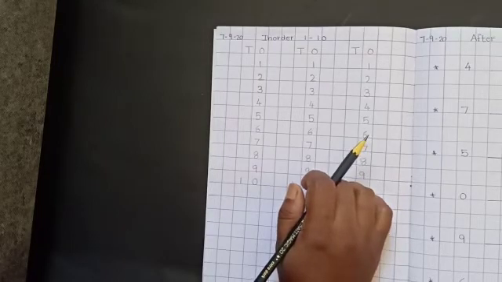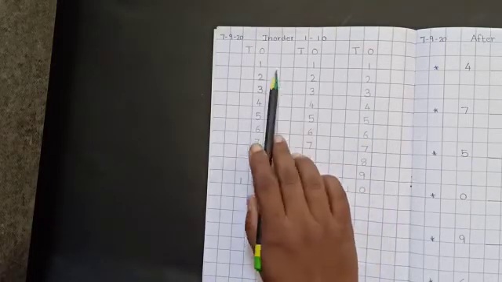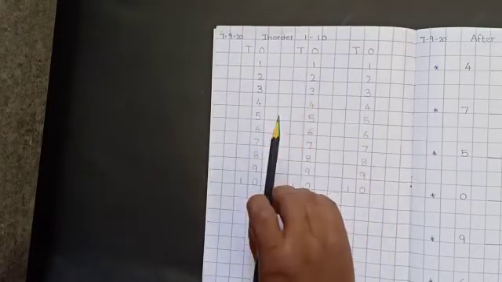Now, let us do an exercise related to after numbers in our square line notebook. Now, before starting with exercise of after number, let us revise in order 1 to 10.